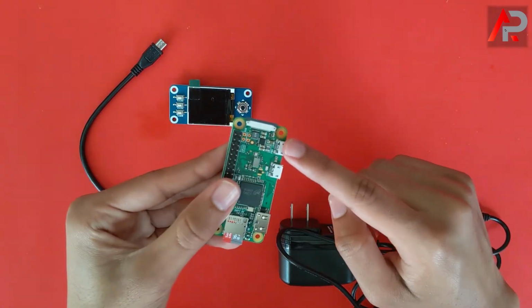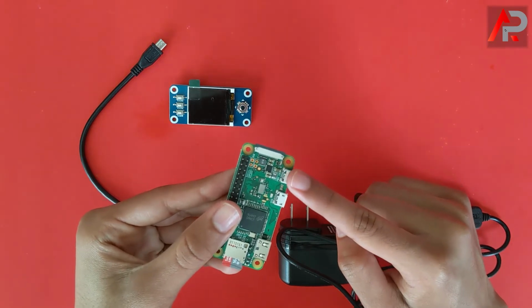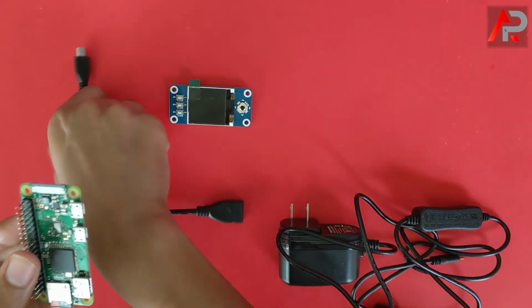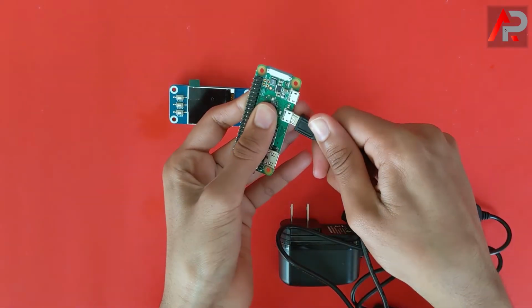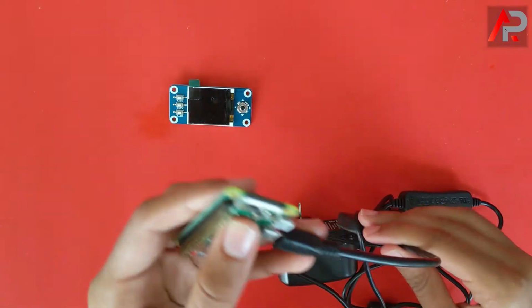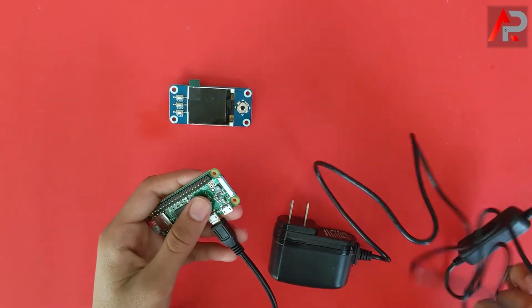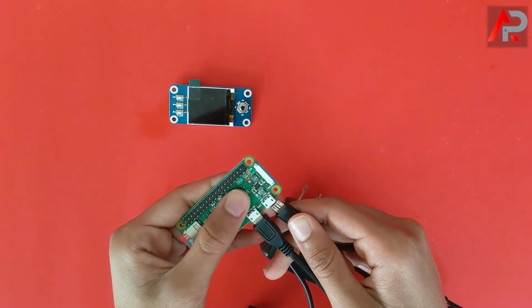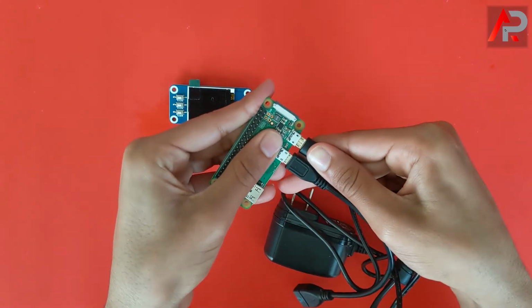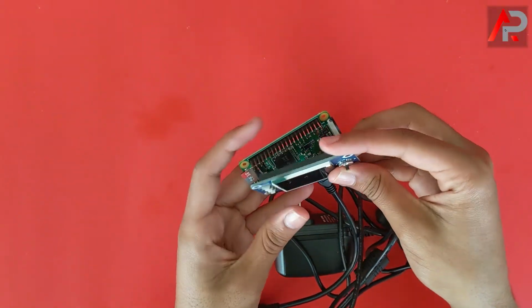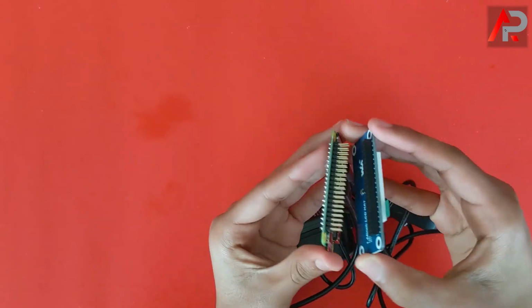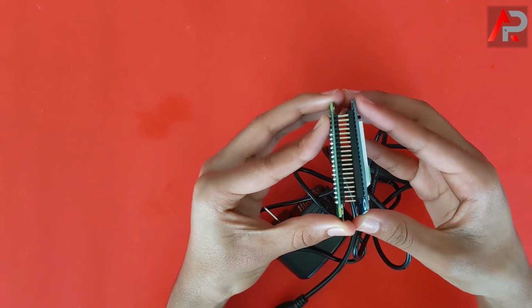Look at the top of your Raspberry Pi. Right above the ports, you will see USB and power written. Insert the micro USB OTG cable in the port labeled USB and plug in the power adapter in the port labeled power. Next, carefully attach the LCD hat on top of the Raspberry Pi and then plug in the power.